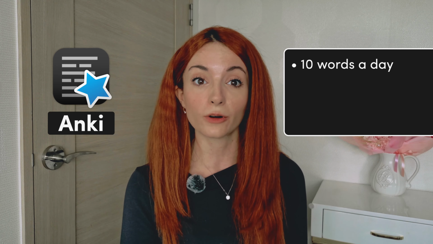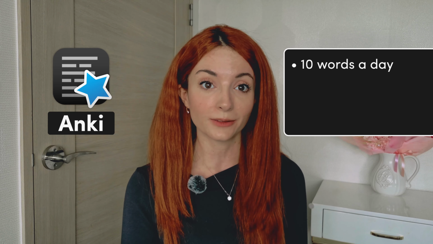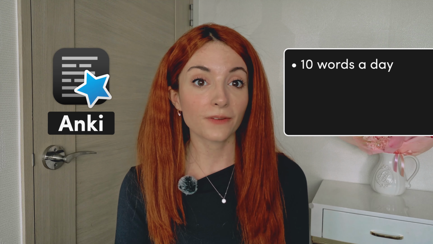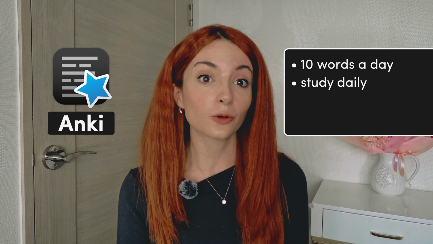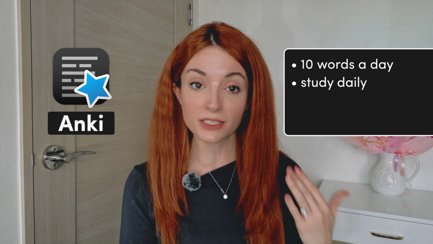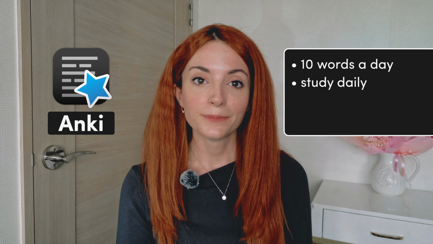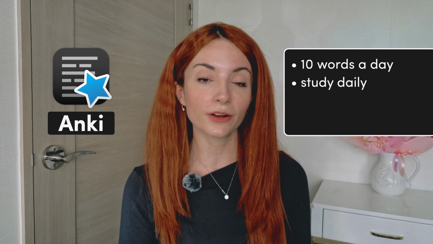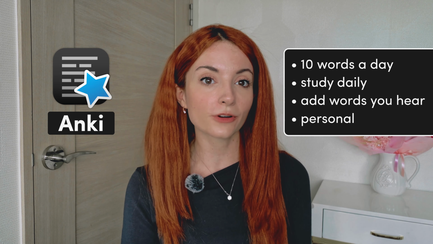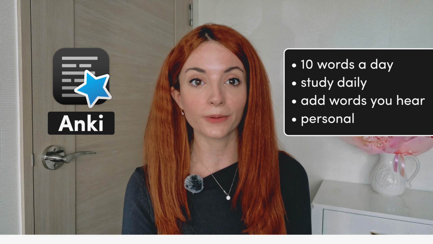I recommend setting a small goal like reviewing 10 words a day and just sticking to it. Even a little daily effort builds up really fast. The key to using Anki effectively is actually to study a little bit each day. Even just 10 minutes a day will help those words really stick long-term in your brain. If you see a word in a drama or you hear it in a conversation, then just add it to your deck. The more personal the words feel, the easier they are to remember.